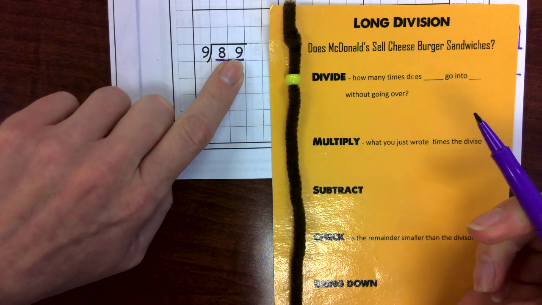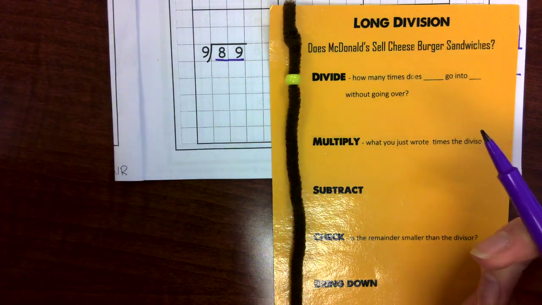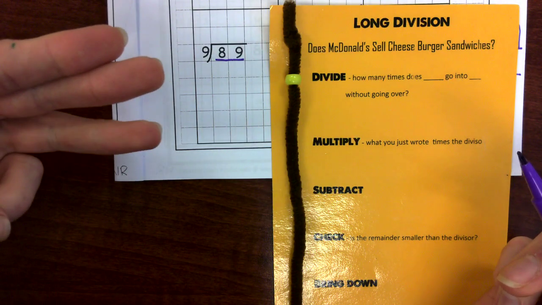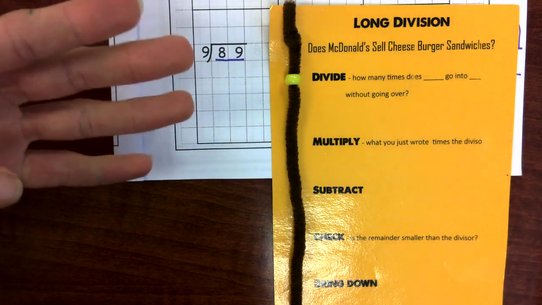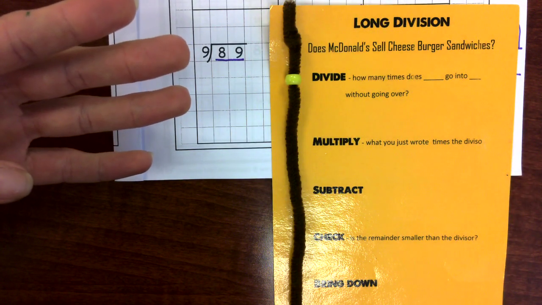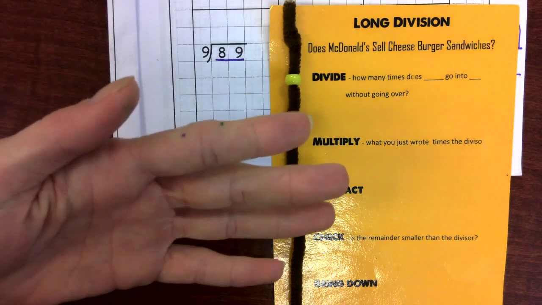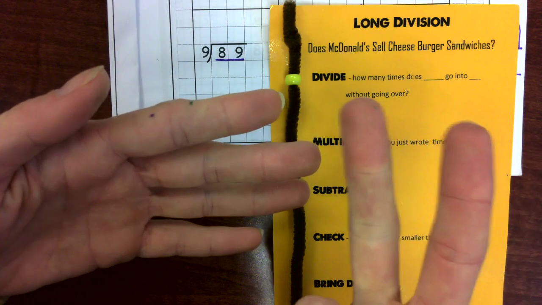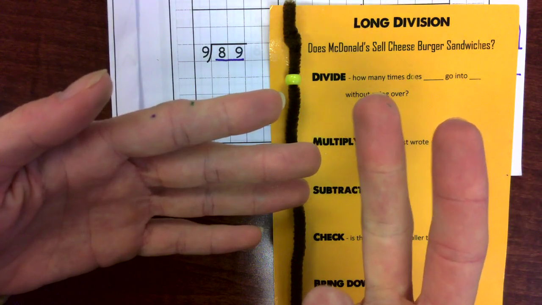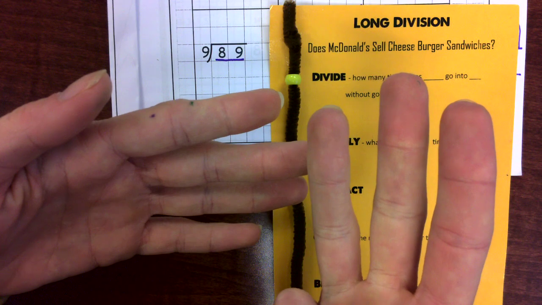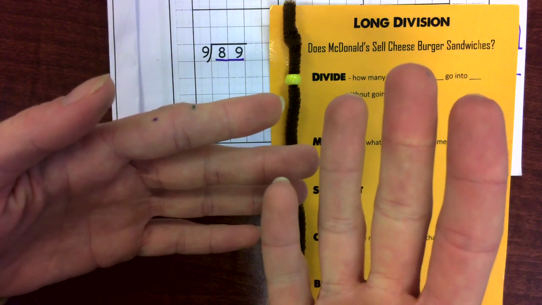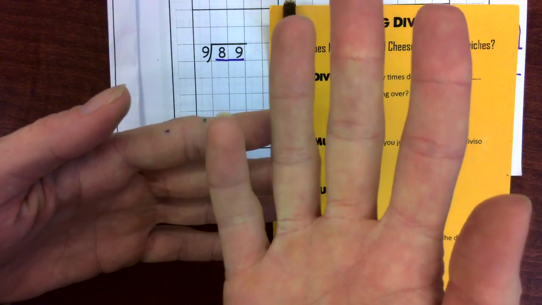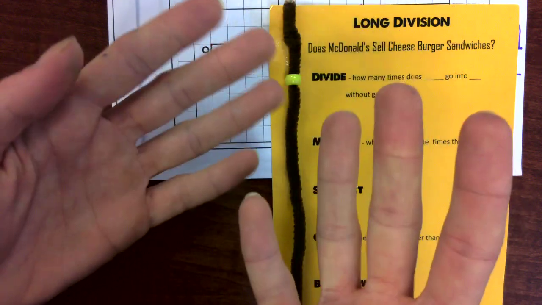Okay, so I think of my facts of 9. 9 times 1 is 9. 9 times 2 is 18. 9 times 3 is 27. 9 times 4 is 36. I got a ways to go still. 9 times 5 is 45. 9 times 6 is 54. 9 times 7 is 63. 9 times 8 is 72. 9 times 9 is 81. Ooh, I'm getting close. 9 times 10 is 90. Ooh, too far. So the answer's on my fingers.